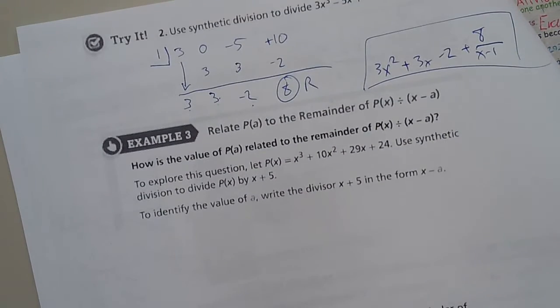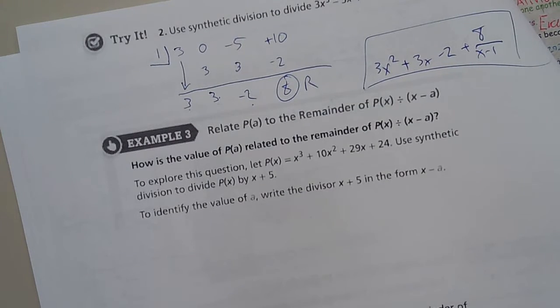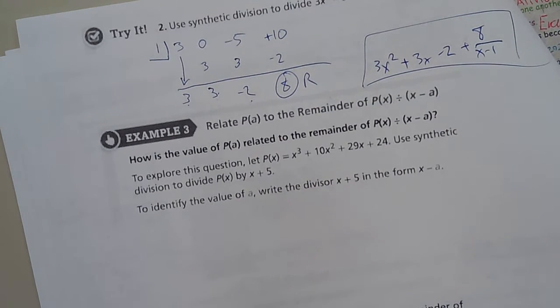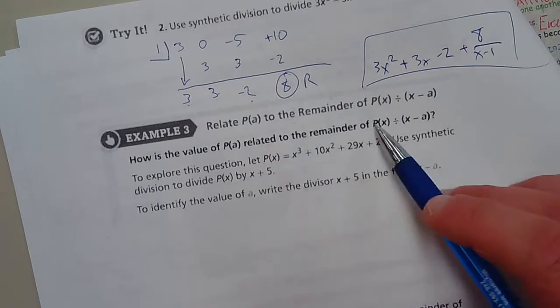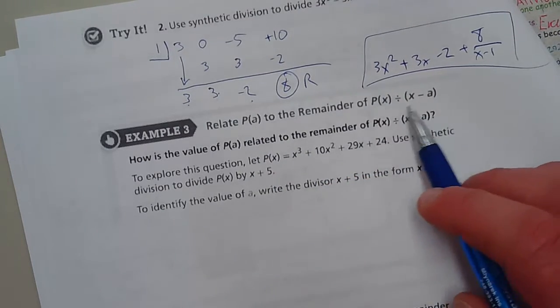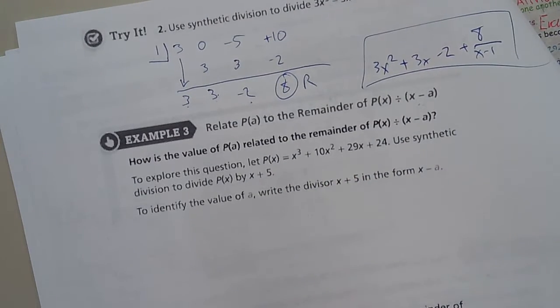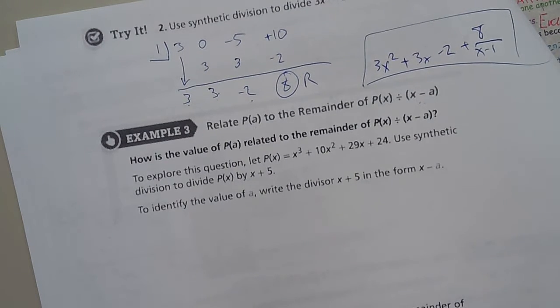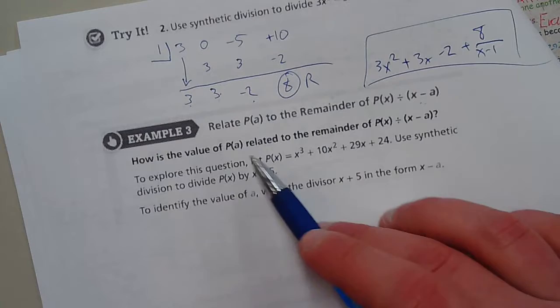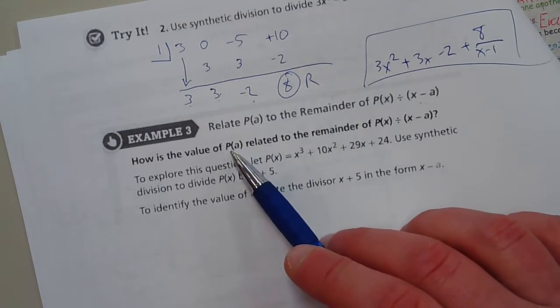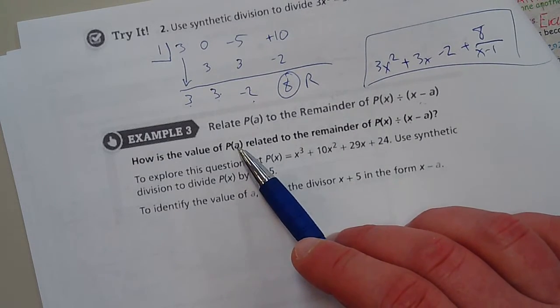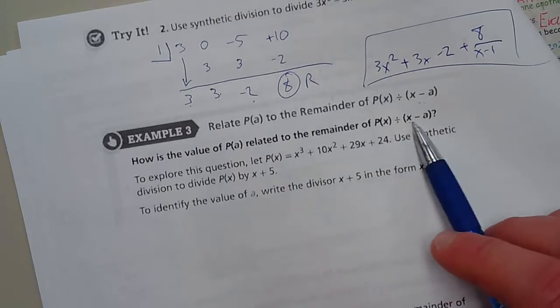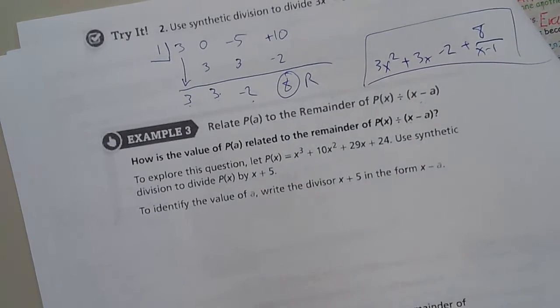There is a check you can do, which is we're going to talk about something called the remainder theorem here. So this is relating P of A to the remainder of the division problem. So this confuses people a lot, but it's supposed to be a nice little shortcut. So here's the thing. It says we're going to explore how are these two things related. So when you take your function, you just substitute A into it versus when you do the synthetic division. How are these two things related?